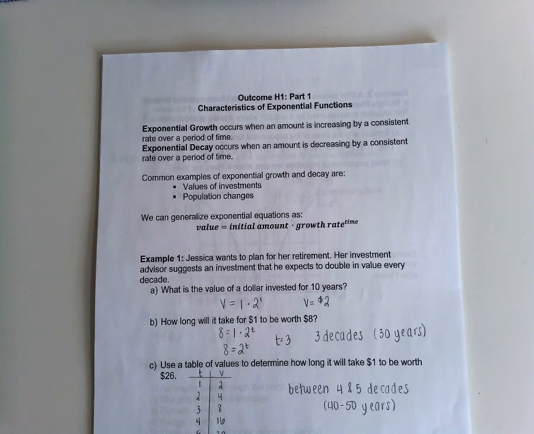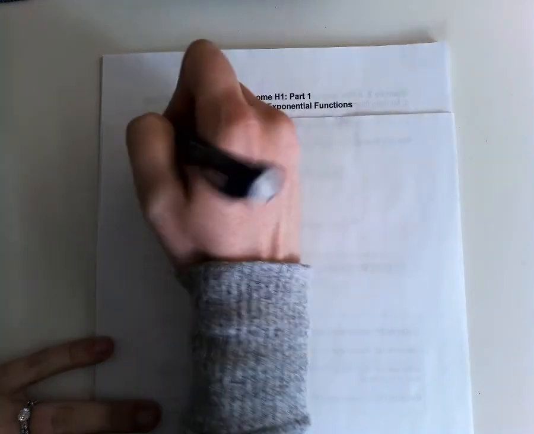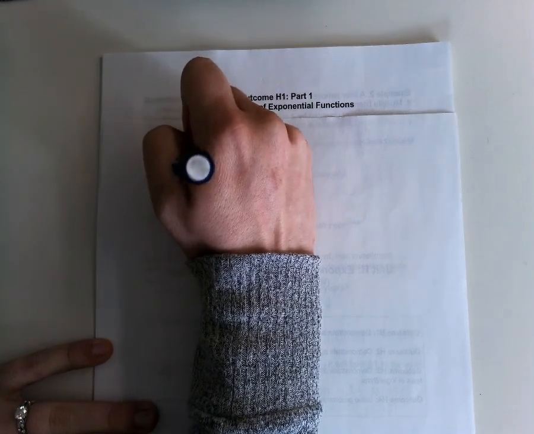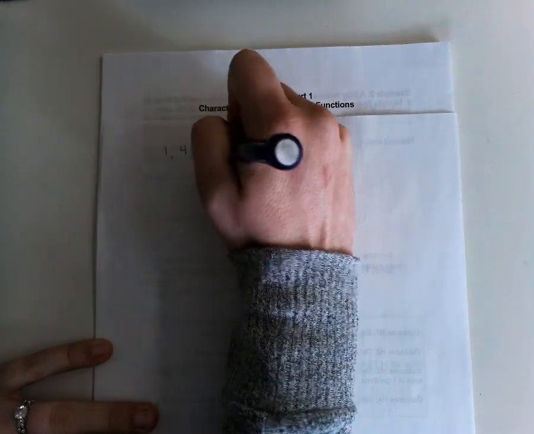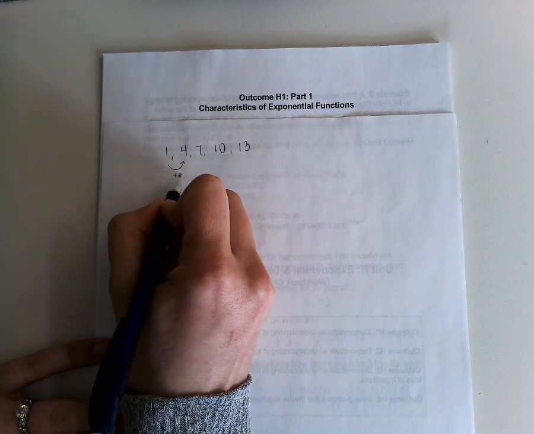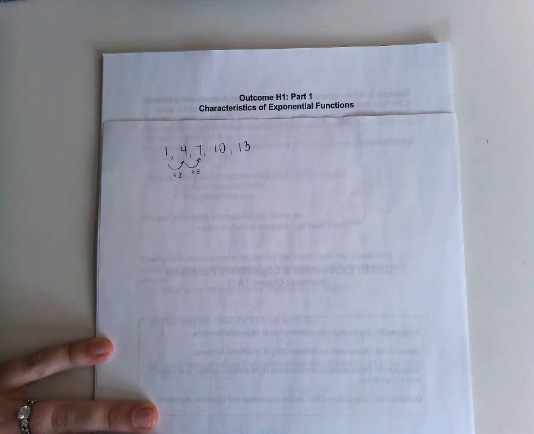Now the difference is that with exponential growth and decay, we aren't starting with an amount and adding some amount every time. So for example, if you had 1, 4, 7, 10, 13, right, where you're adding 3 every time, this is not an example of exponential growth.